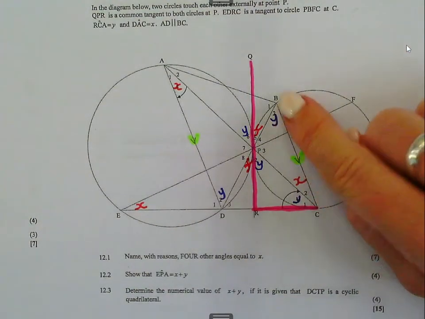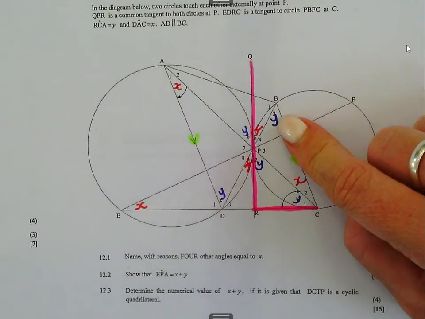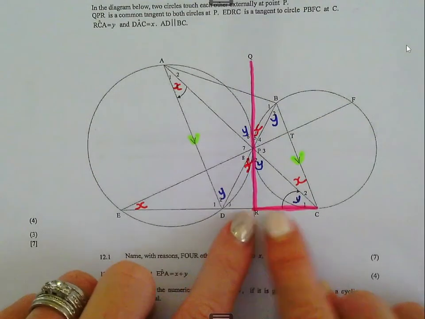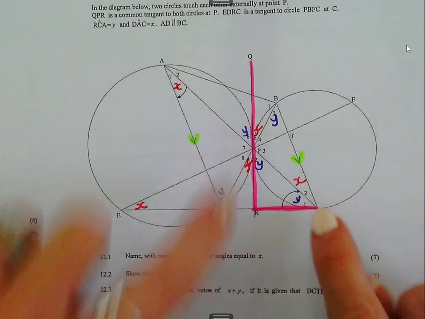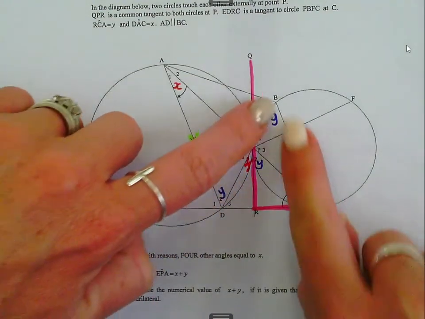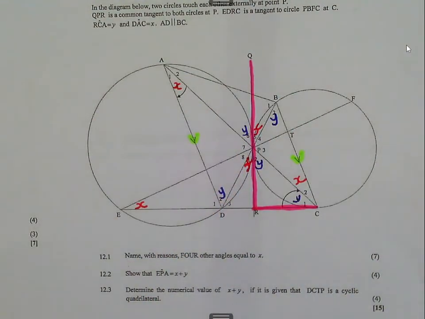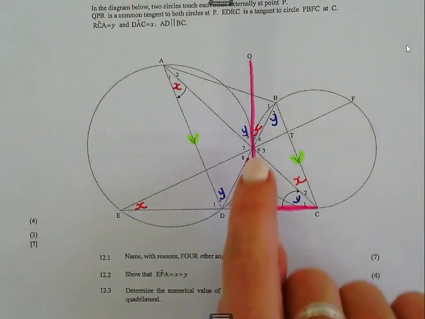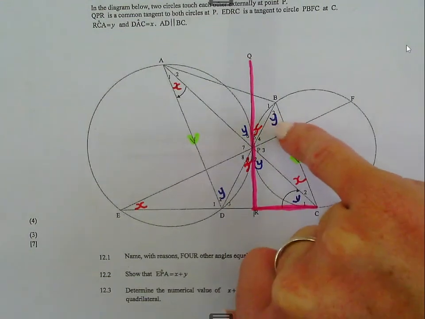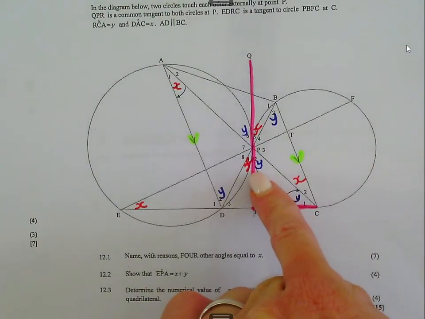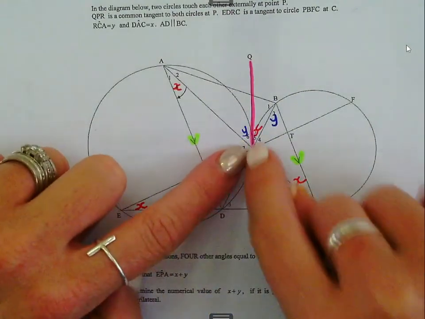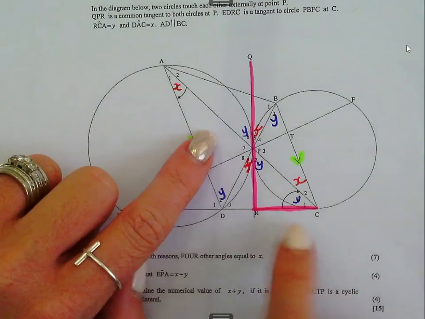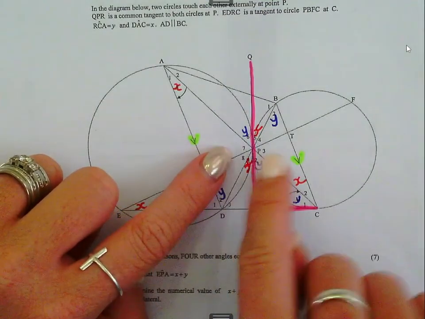Okay, who found that B2? What reason? Tan chord. Look here. The angle between the tangent and the chord will be equal to the angle that chord subtends in the opposite segment. Do you all understand? You can also, if you got that one first, you can find that Y with tan chord as well. Okay, because then it would be with that tangent. This one gives me that Y, this tangent gives me that Y.